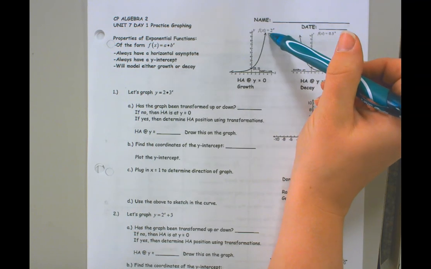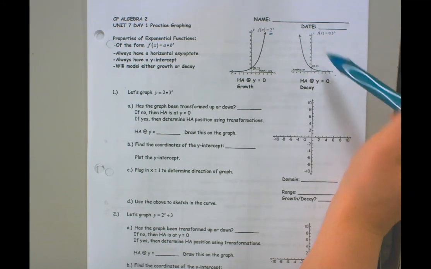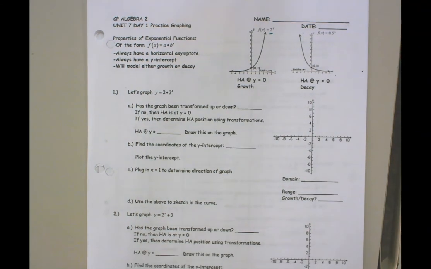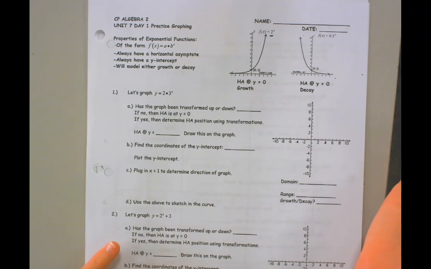But anything greater than 1 is going to give us exponential growth, which is going to be our graph growing from left to right. And then on the other side, if it's a fraction or a decimal less than 1, between 0 and 1, it's going to be exponential decay. So it's going to start high and work its way down. All our parent functions for an exponential have a horizontal asymptote at y equals 0 for both growth and decay. So that'll be kind of the first thing we focus on when we graph.